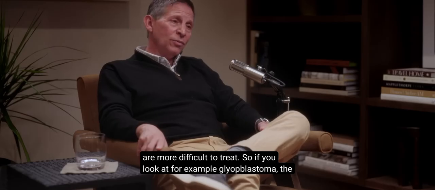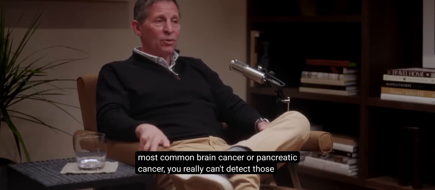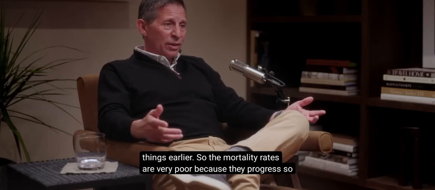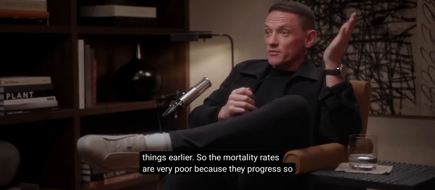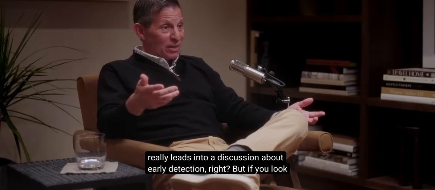If you look at, for example, glioblastoma, the most common brain cancer, or pancreatic cancer, you really can't detect those things earlier. So the mortality rates are very poor, because they've progressed so much more aggressively by the time that you find them, which really leads into a discussion about early detection.